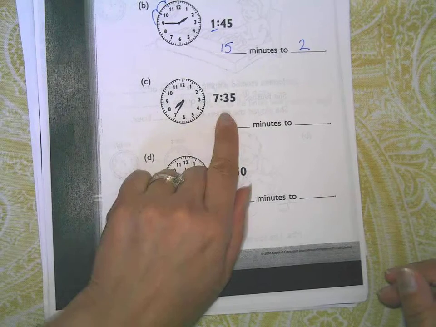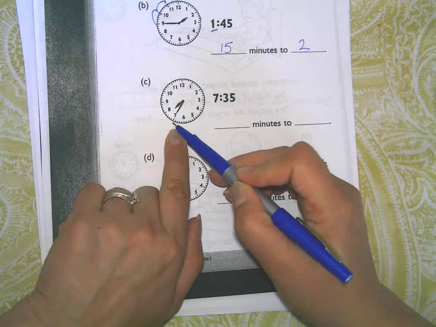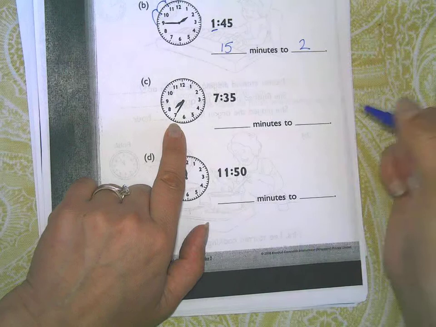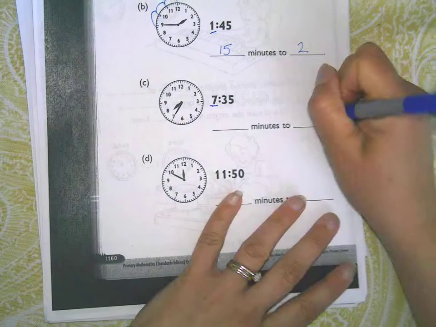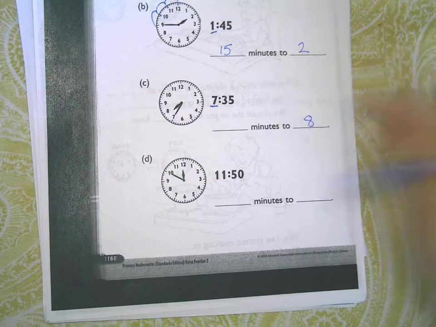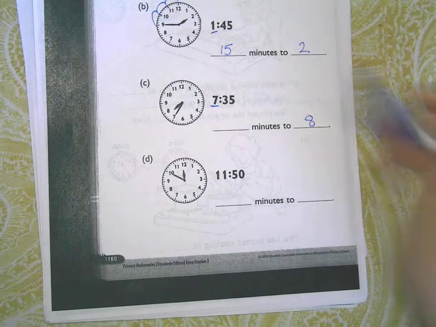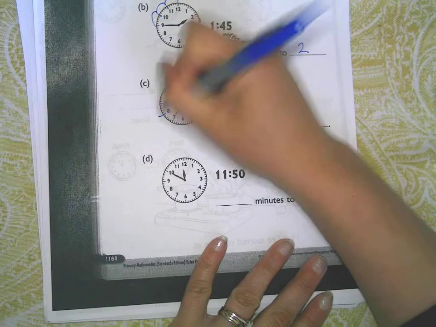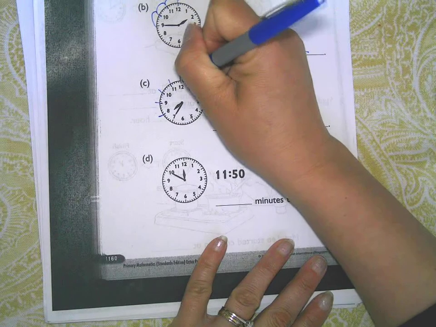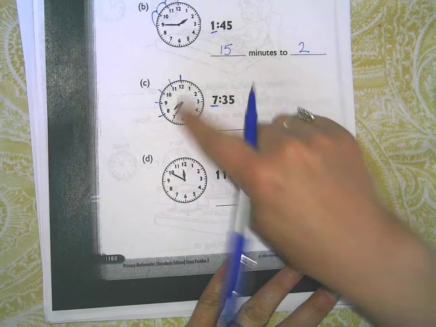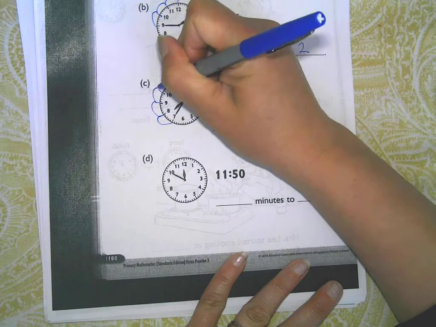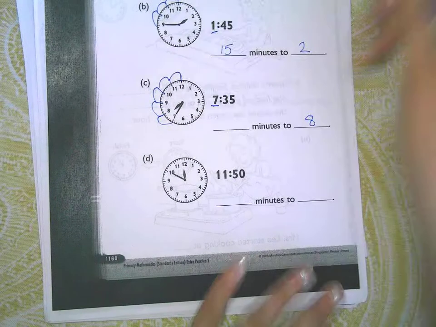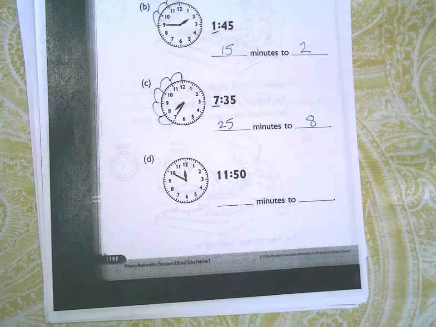Okay, this clock says 7:35. Okay, in between two numbers, 7:35. How many minutes to the next hour? What's the hour that comes after 7? It's 8. And then how many minutes until we get to 8? Let's find out. Let's hop. I'm going to draw these first because we stop when we get to the next hour, which was at the 12. Let's hop. 5, 10, 15, 20, 25. 25 minutes to 8.